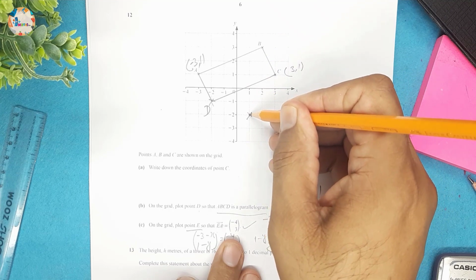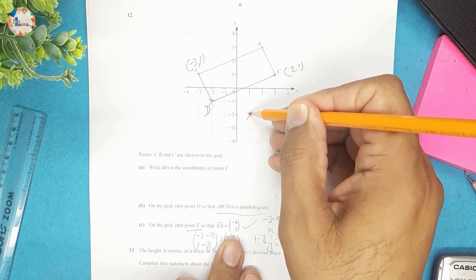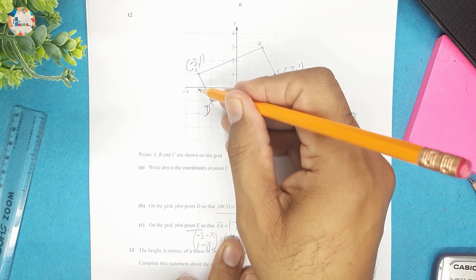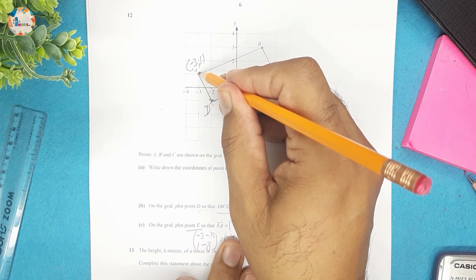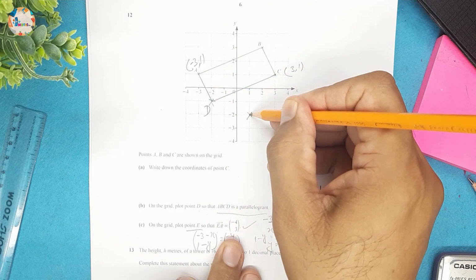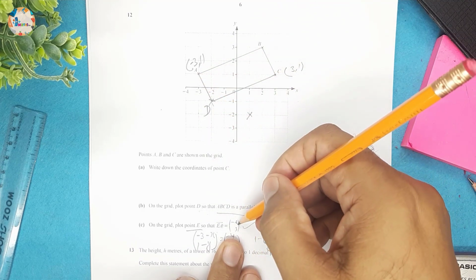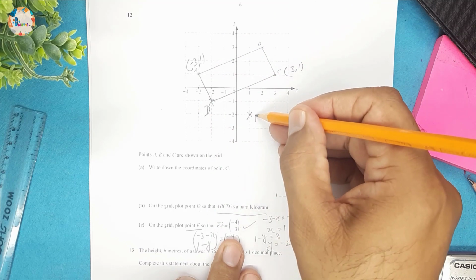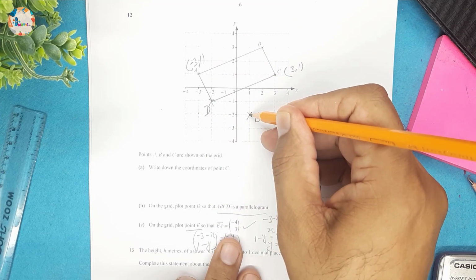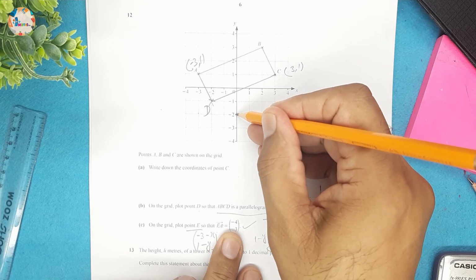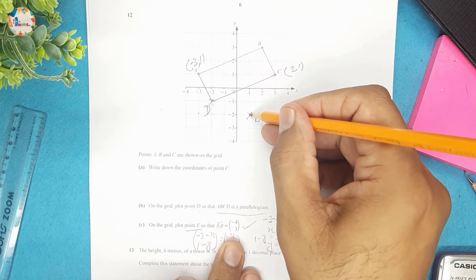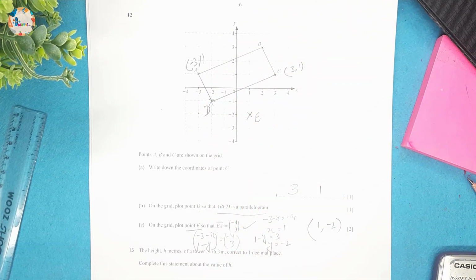So from here the x value will be -4, so -1, -2, -3, -4, and the y value will be 1, 2 and 3, so you will reach A. You will have to start from here and reach this location by this EA vector. Because this is the EA vector, you will start from E. From E, the x value is -4, so -1, -2, -3, -4 over here, and the y value is 3, so 1, 2, 3 you can identify from here. So these two methods I have explained, you can use any of those methods.